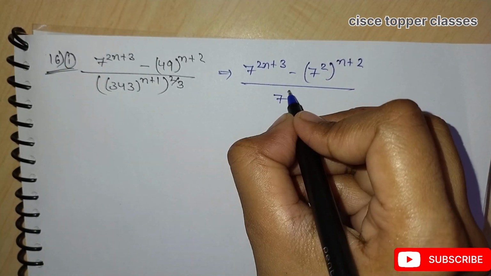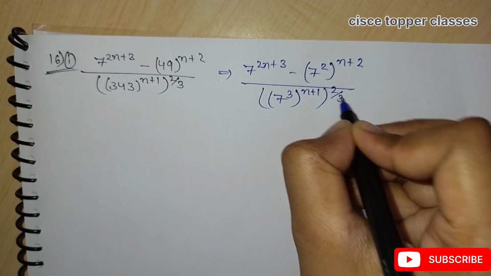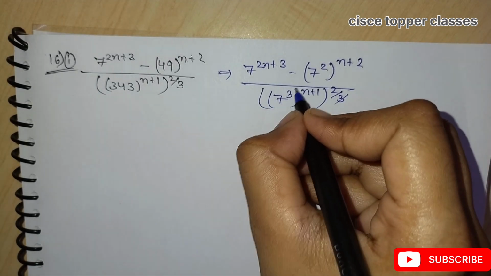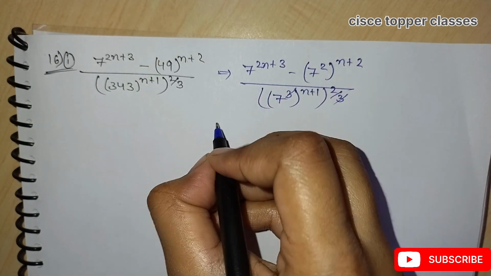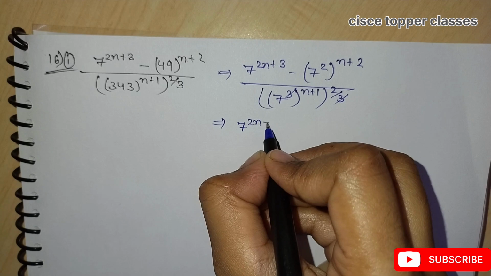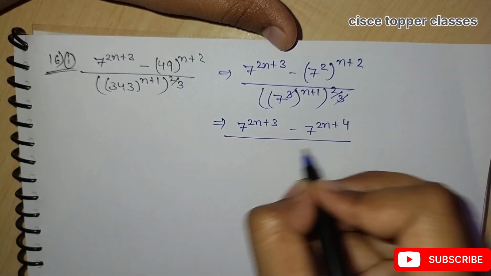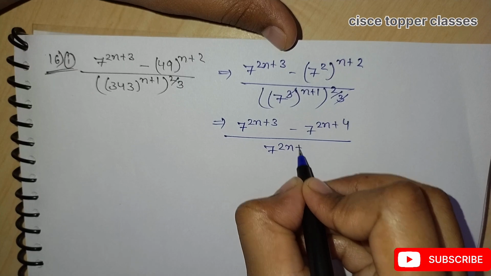We can write as 7 to the power 3 the whole power n plus 1, and this also multiplied by 3. So on multiplying this part, 3 will be cancelled out simply, and here also we can write this part as 7 to the power 2n plus 3 minus 7 to the power 2n plus 4 divided by 7 to the power 2n plus 2.